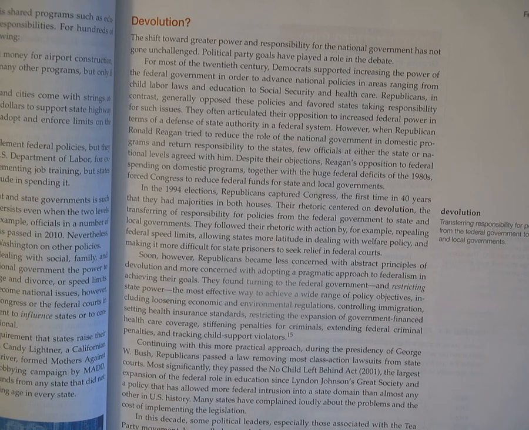However, when Ronald Reagan tried to reduce the role of national government in domestic programs and return responsibility to the states, few officials at either the state or national levels agreed with him. Despite their objections, Reagan's opposition to federal spending on domestic programs, together with the huge federal deficits of the 80s, spending more money than they took in, forced Congress to reduce federal funds for state and local governments.